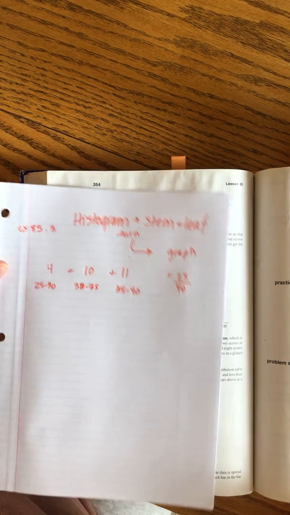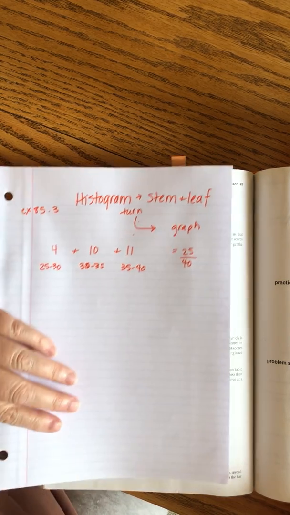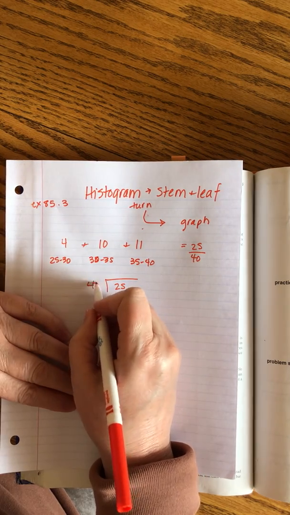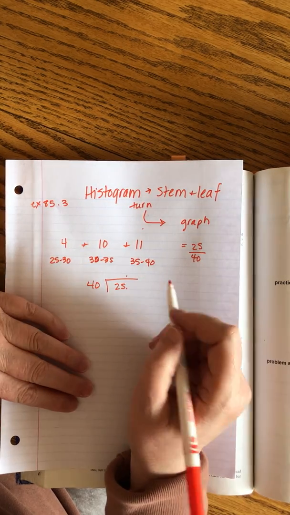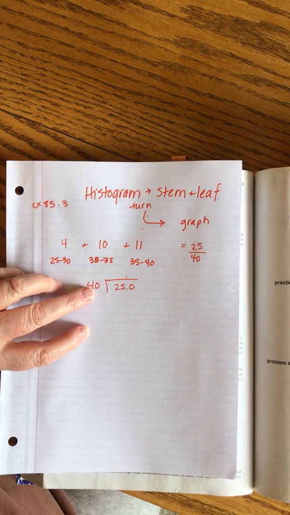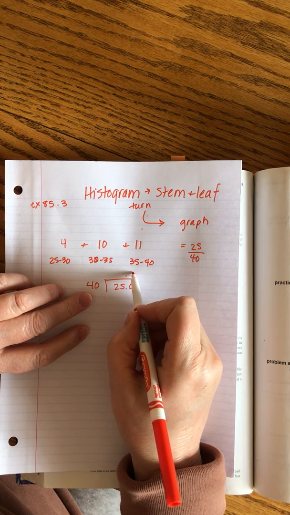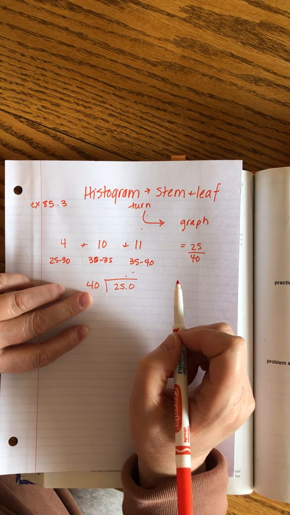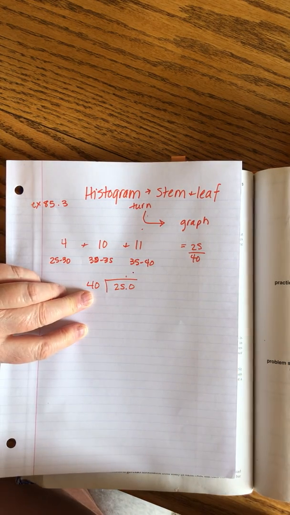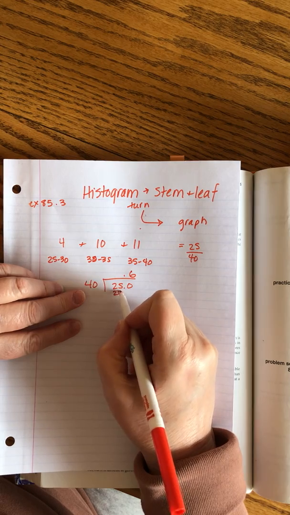And we need to turn that into a percent. The easiest way to do it is just to divide 25 divided by 40. We need a decimal. 4 into 2 doesn't go. 4 into 25 goes 6 times. 6 times 4 is 24.